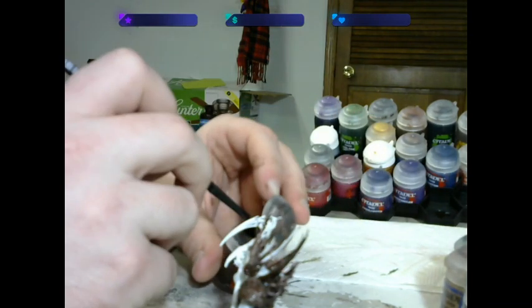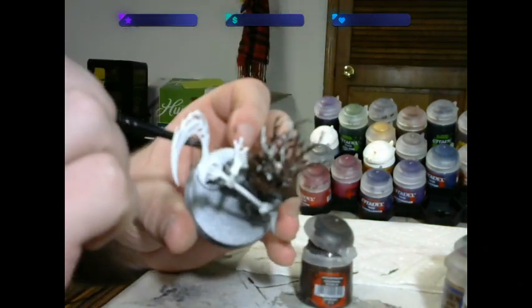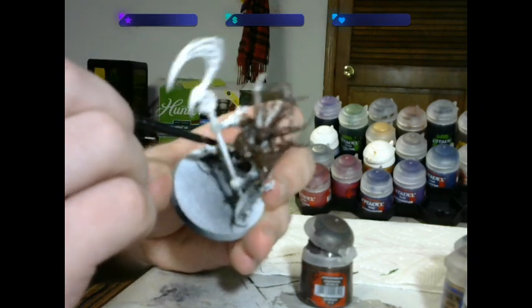Good for the chest and head and back. Now, do the legs and crotch.